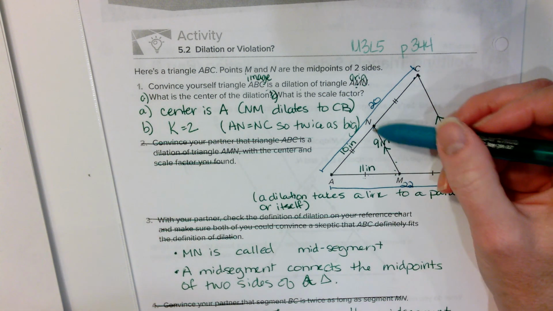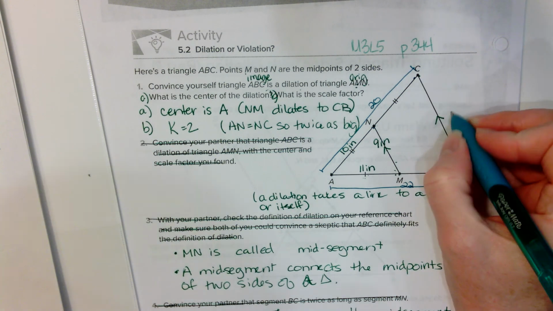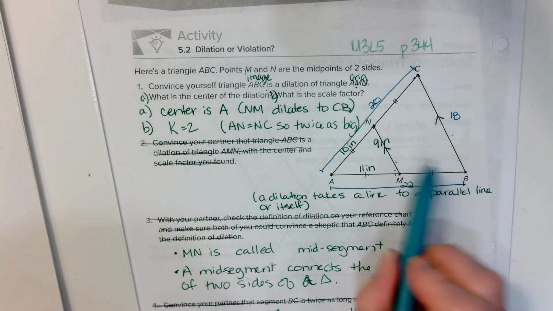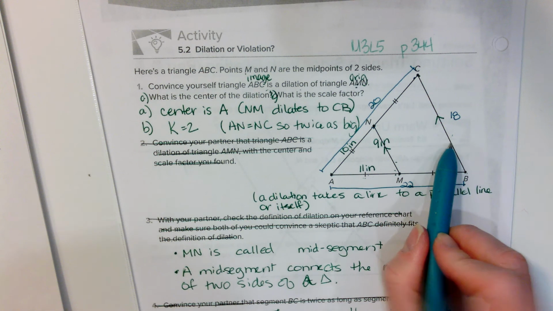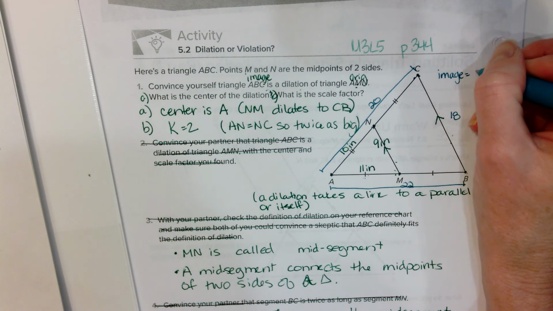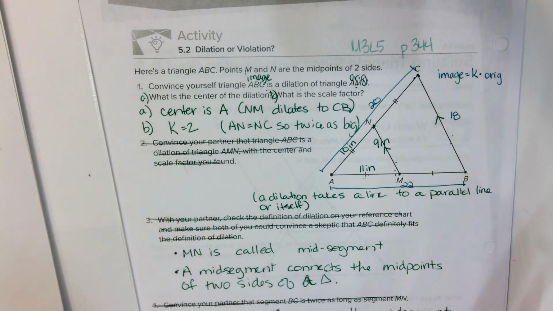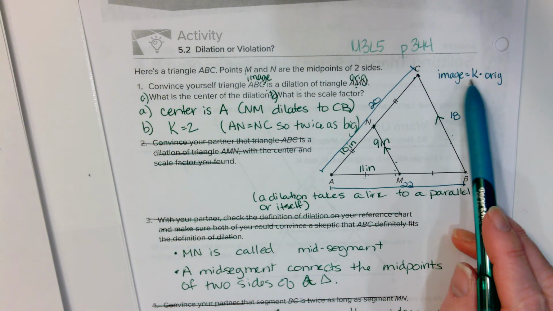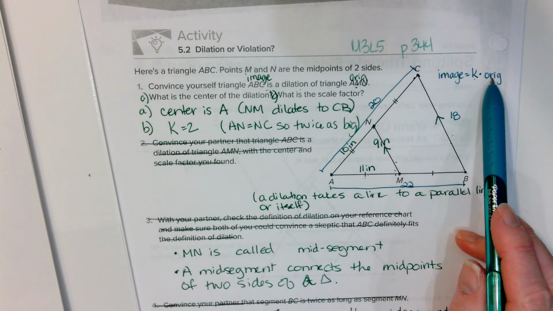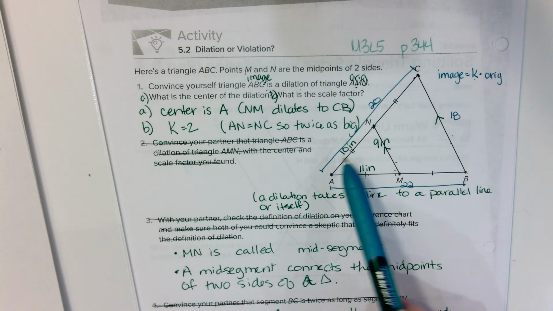So now that leaves my NM. If this is 9, it makes sense that this is 18, because remember what happens. My image side is equal to my scale factor, K, times my original. So in this case, that would be 2 times 9, or 18. So I can see that my sides are in proportion.